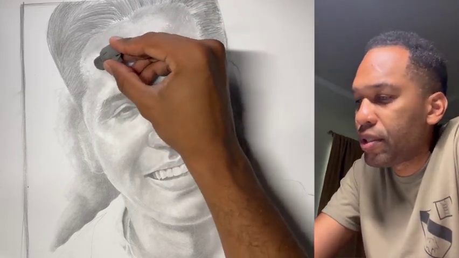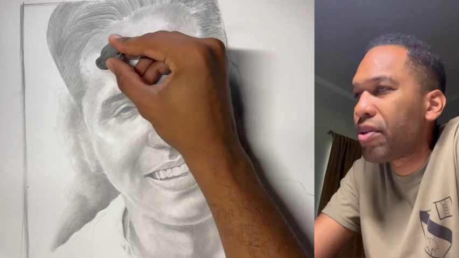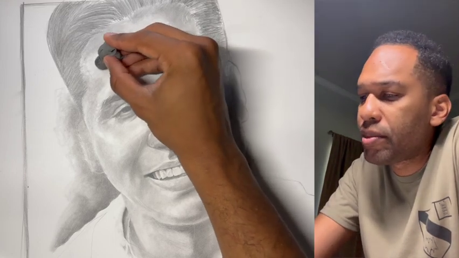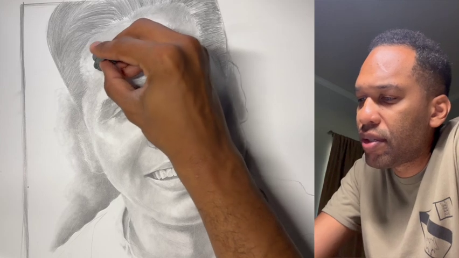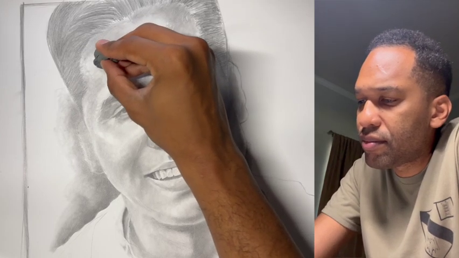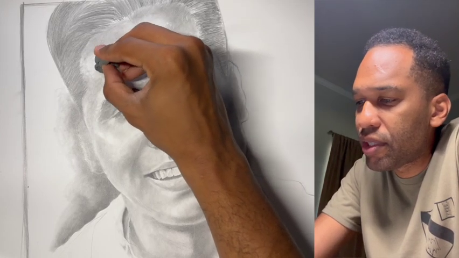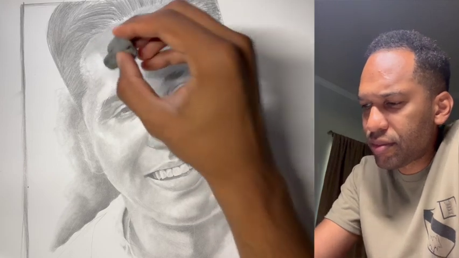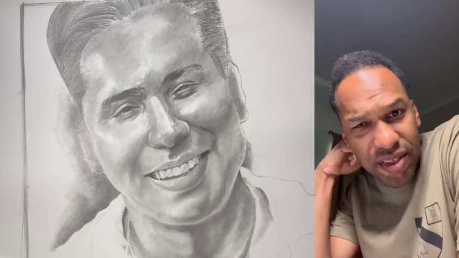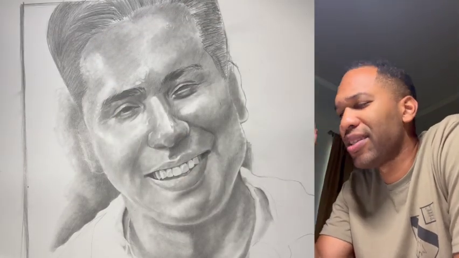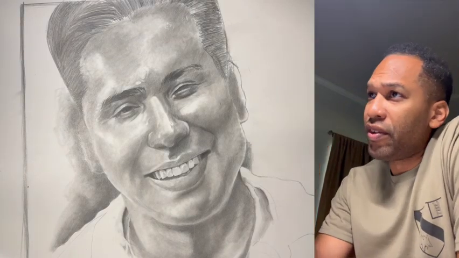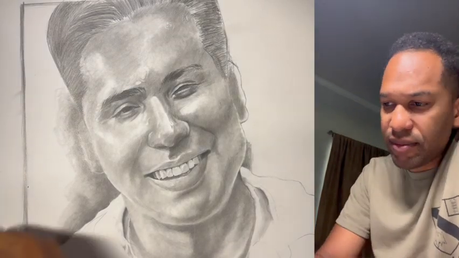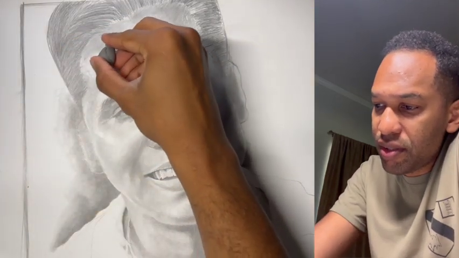I remember I saw a photographer marketing themselves as a digital photographer, and they were proud of the fact that they had done nothing to edit their photos.